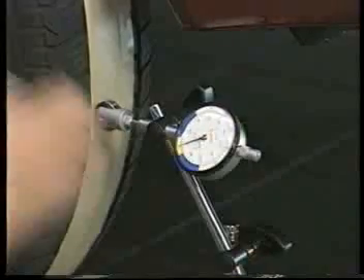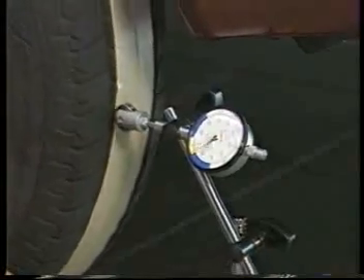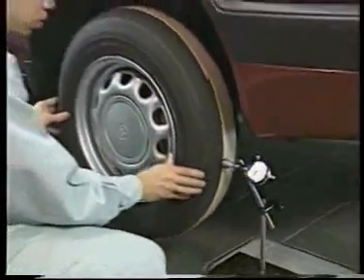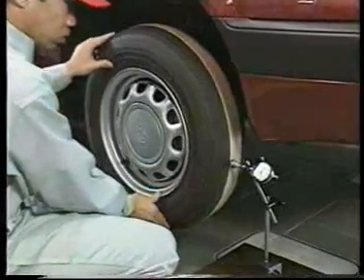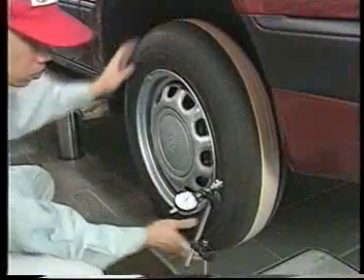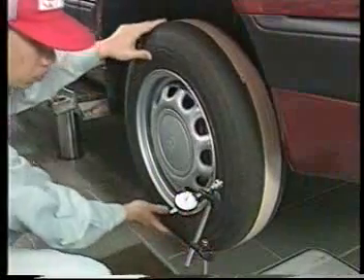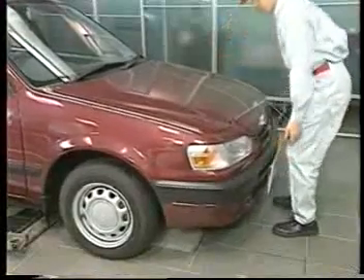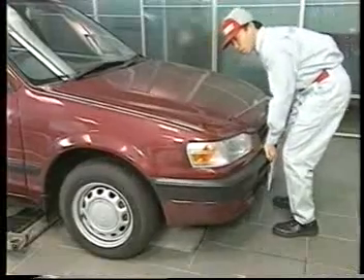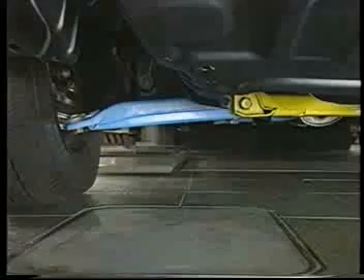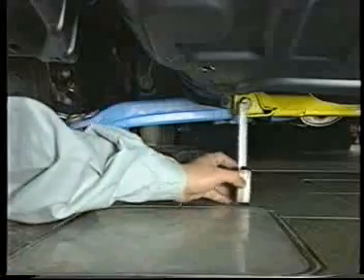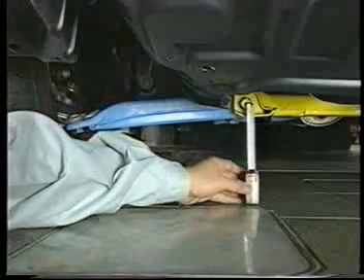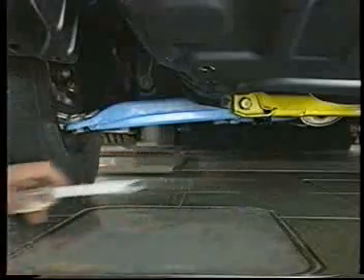Check the tires for runout using a dial gauge, and confirm that the radial runout is less than 1.0 millimeters and lateral runout is less than 1.2 millimeters. Check that the shock absorbers function properly by performing the standard bounce test. Check the chassis to ground clearance and confirm that it is within specification.